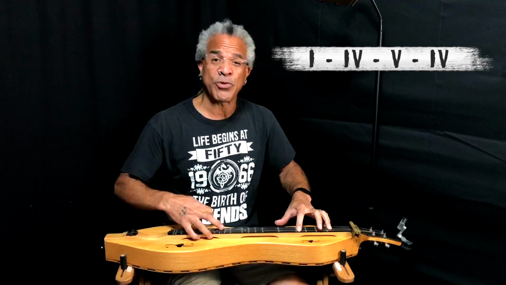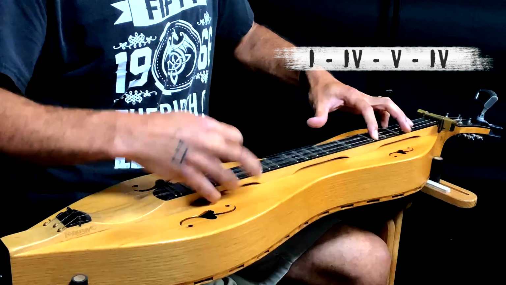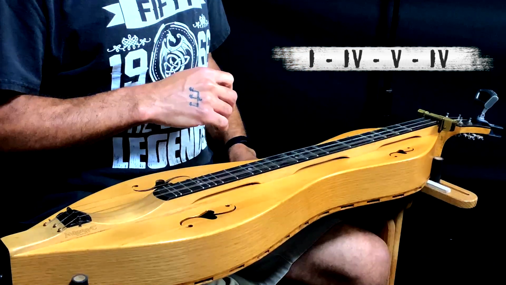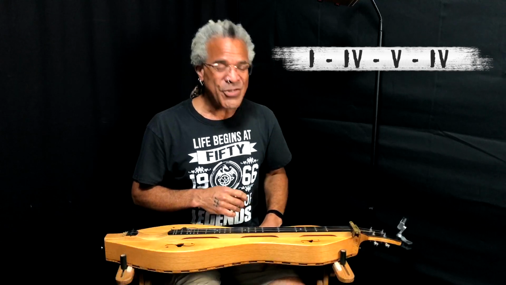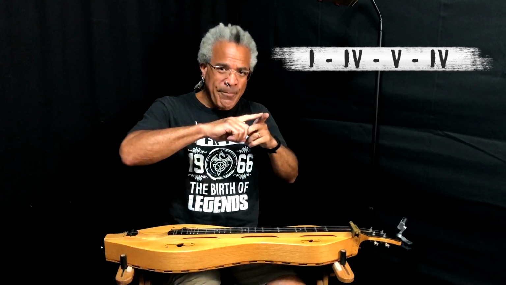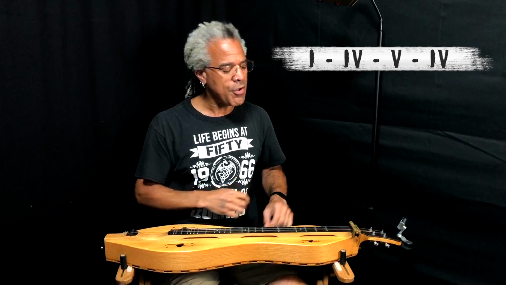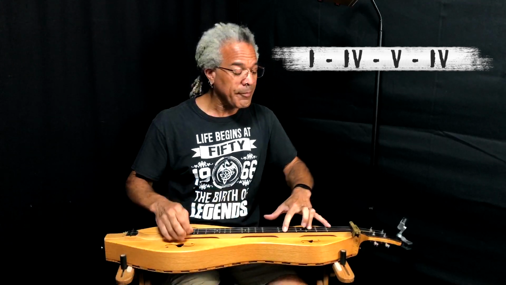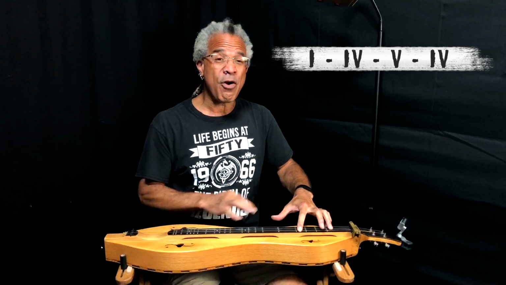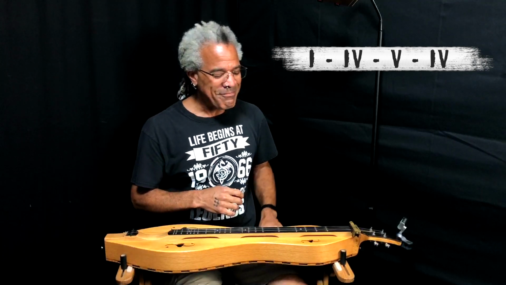Don't know the words. Wild Thing, so forth and so on. So that's even got kind of a circular motion, but instead of going up from the root to the 5 and then restarting from the root, we actually come back down to 4. 1 chord, 4 chord, 5 chord, 4 chord, and walk back down to the 1 chord.